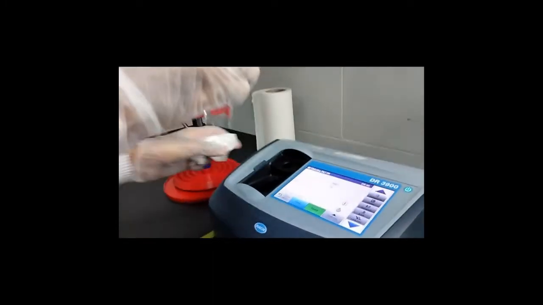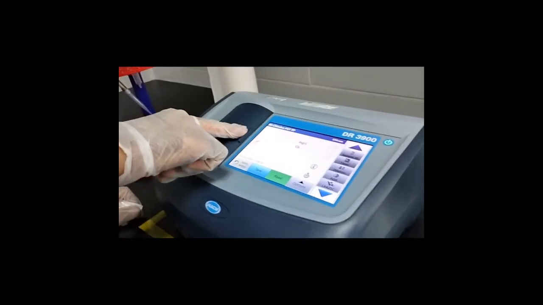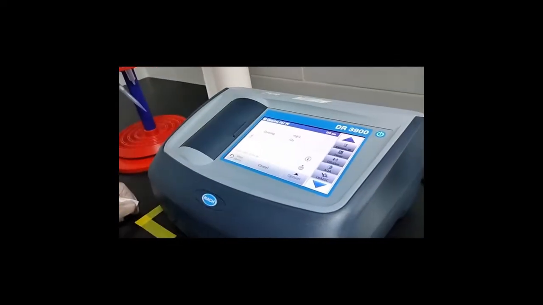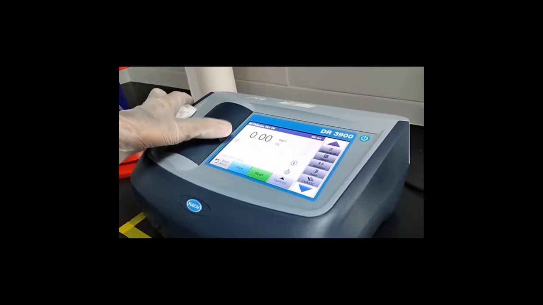Now I put this sample cell in a cell chamber, and then I will make it 0, because this one is my sample, but I will use it as a blank.